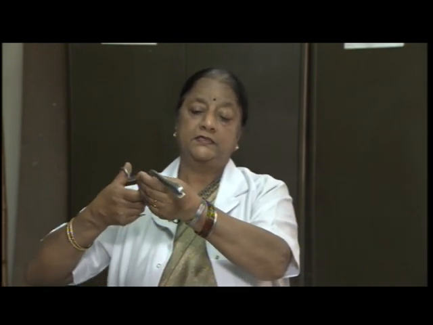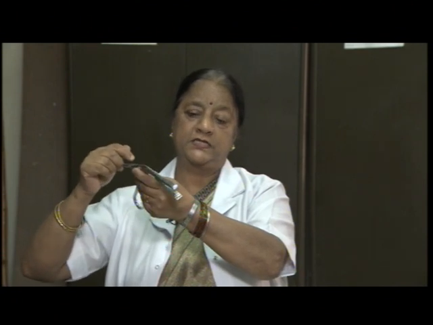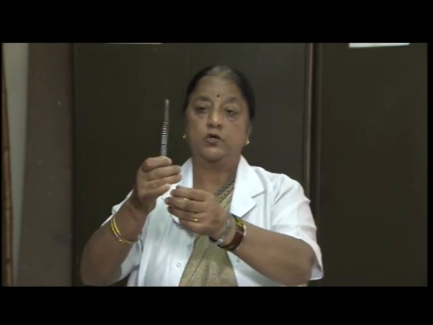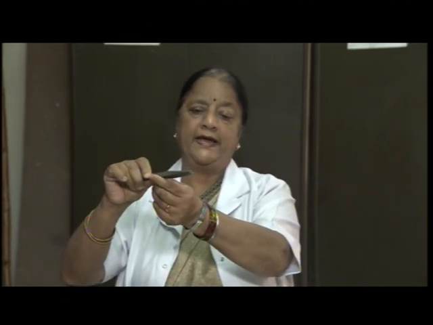Then, to handle the sterile supply, this particular forceps, which is called Chittle's forceps, which is sterile, is used to remove the sterile supplies from the container and transfer or give it to the person who has to use the sterile supplies. This is called thumb forceps. This is again for handling the sterile things by making use of thumb forceps.